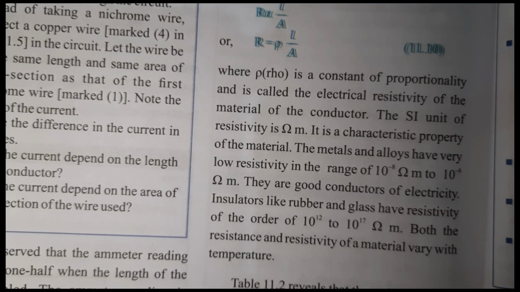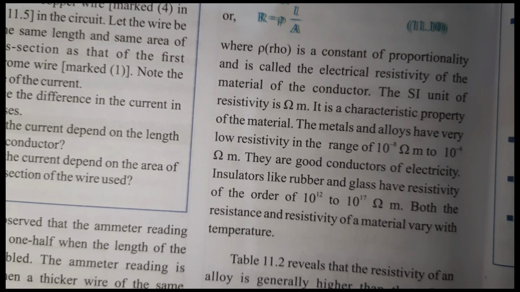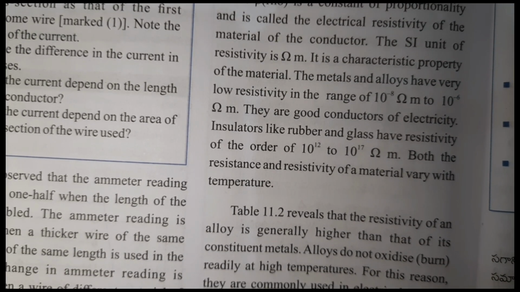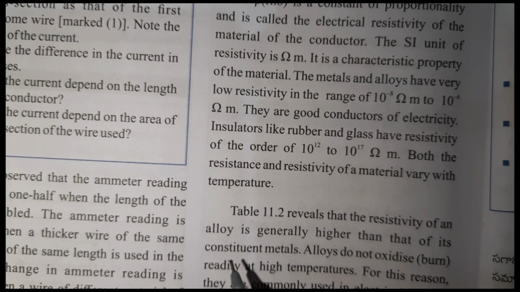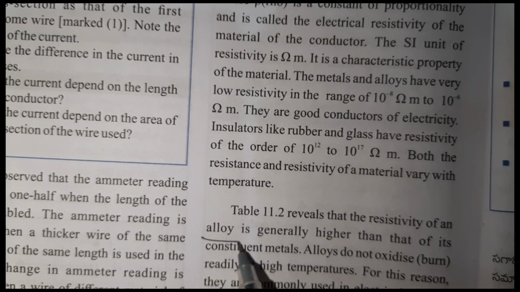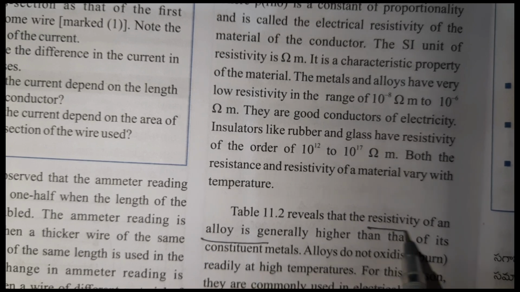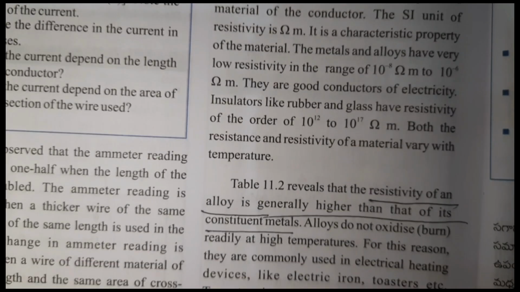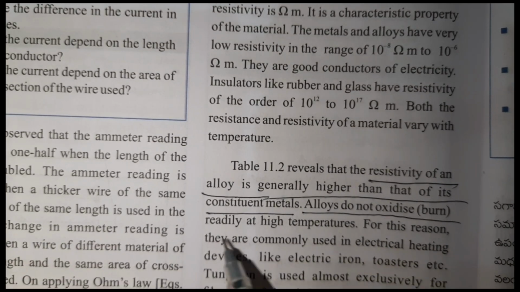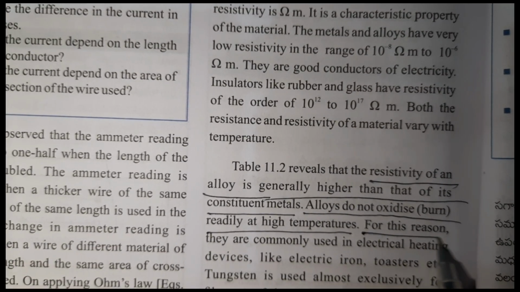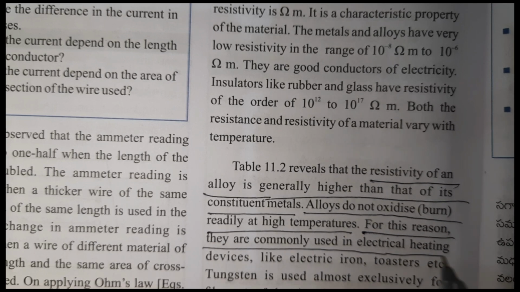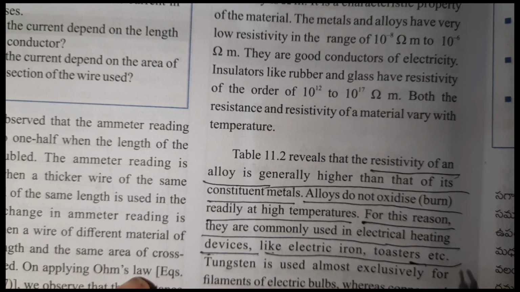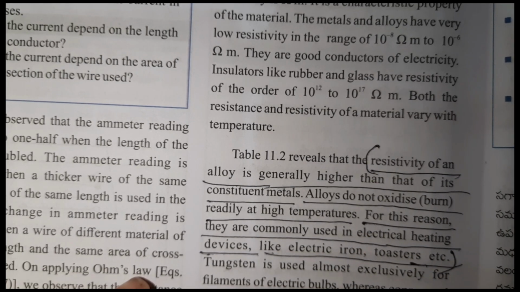Now this paragraph is very important, which you need to learn very nicely. Every year they ask a question from here. So here, why are heating devices made of alloys? These lines are very important. The resistivity of an alloy is generally higher than that of its constituent metals. Alloys do not oxidize readily at high temperature. For this reason, they are commonly used in electric heating devices like electric iron, toaster, etc. These lines are very important. Concentrate and learn them properly.